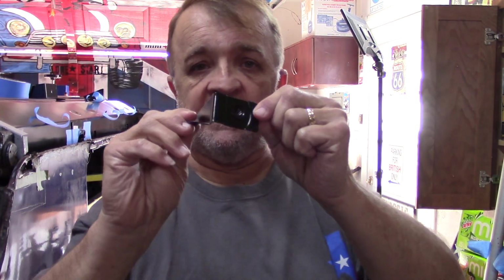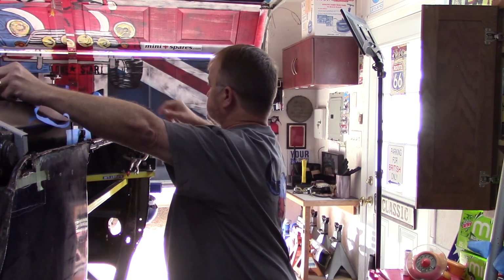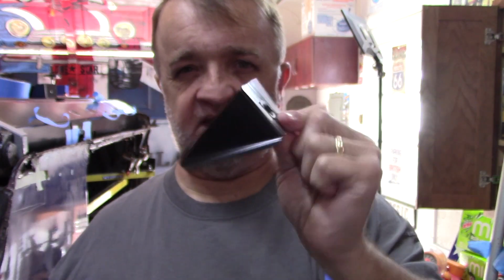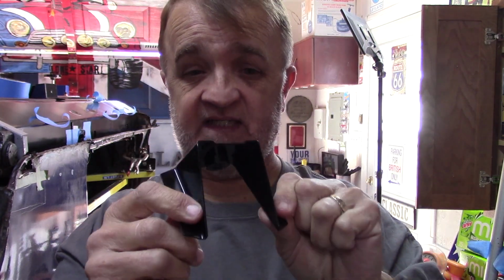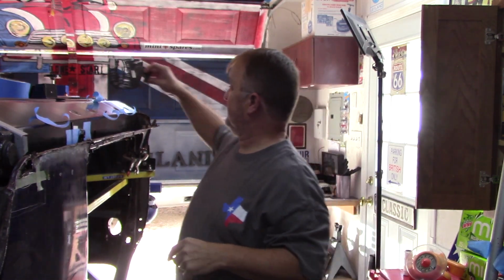This little puppy right here is a rear slinger bracket. One. This one right here, a little bit bigger, is a forward slinger bracket. Now, I'm guessing here, and I would love to know: slinger doesn't tell me anything. I don't know what that is, so I'm going to take a guess.